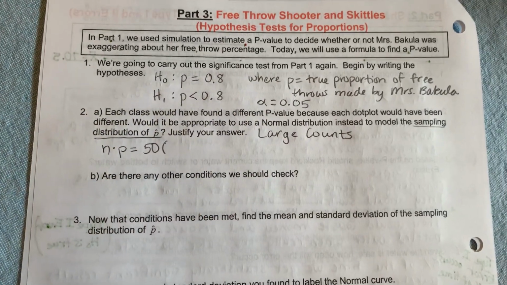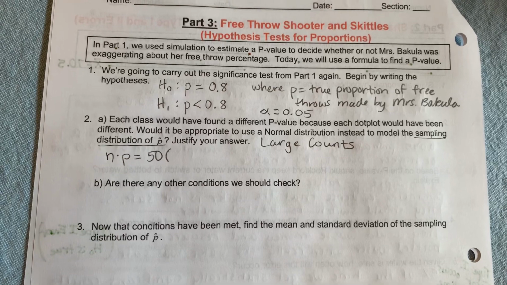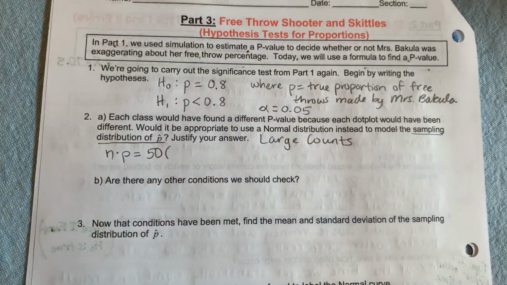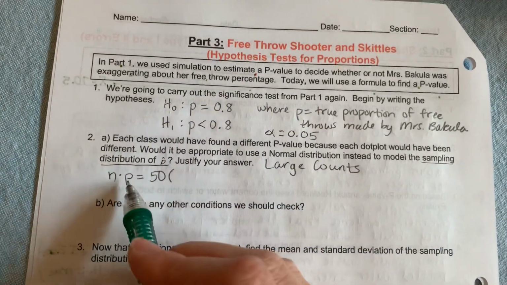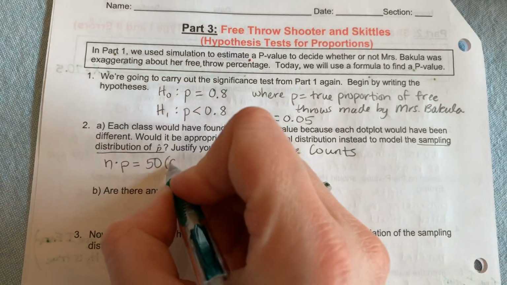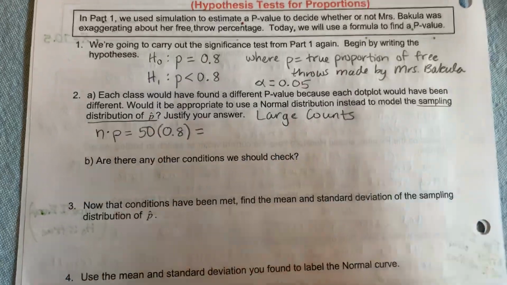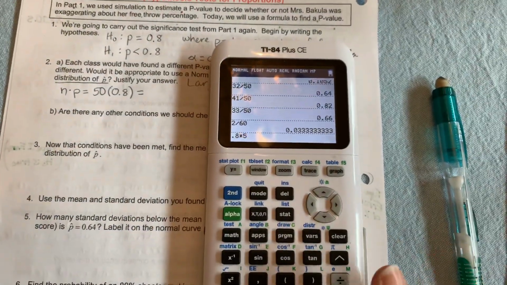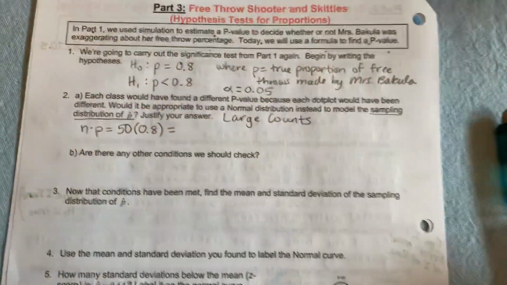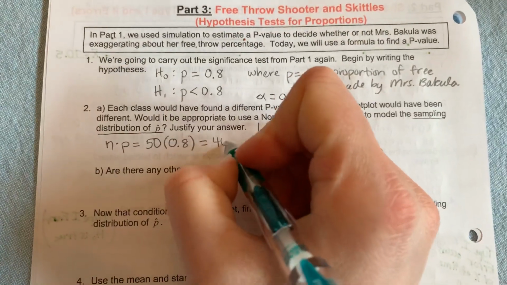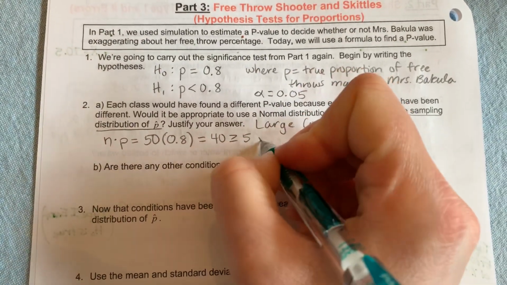Now this is different from confidence intervals. I actually know what I think p is, versus the confidence intervals where I was trying to estimate that. So I use actually p, not p hat. So 50 this time times 0.8. So let's see, what would 80% of 50 be? 0.8 times 50 is 40. Okay, we have to check that that is greater than or equal to 5, which it is.